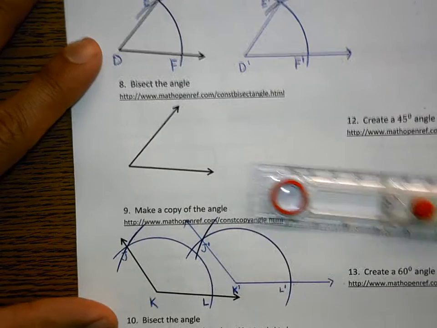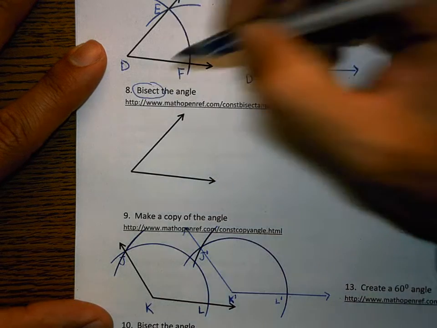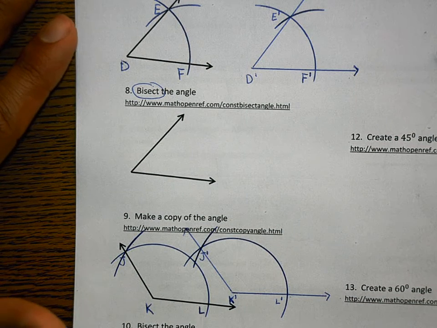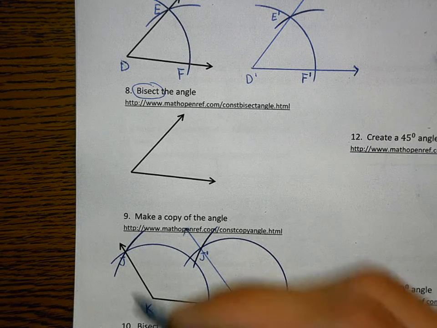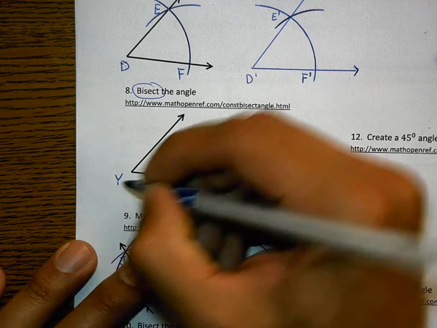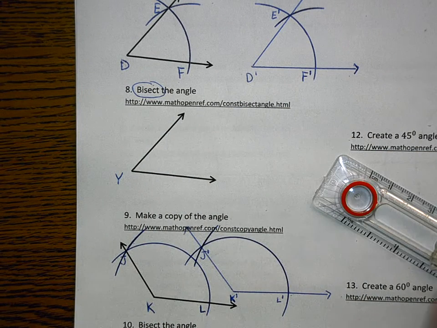Let's go back to number 8. Remember what bisect means? Split in half. You need to cut it directly in half. So how are we going to do that? We're going to first need to label some points. Let's call this one Y. And let's put the bullseye on point Y.